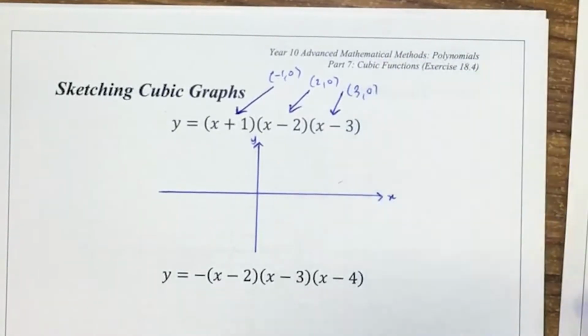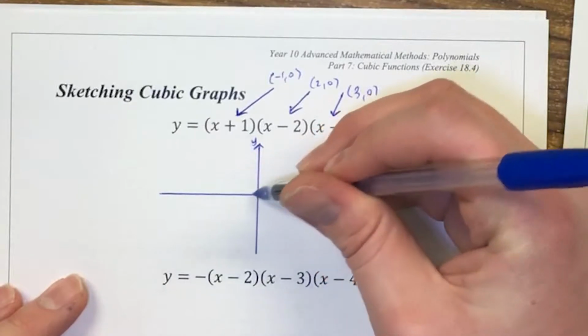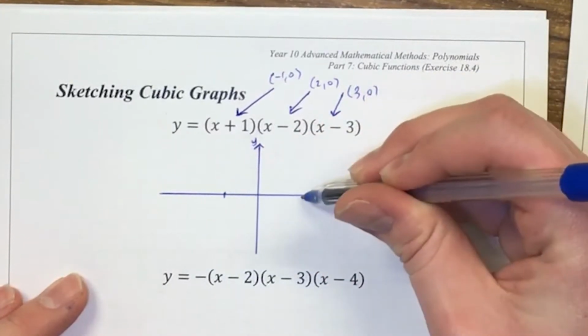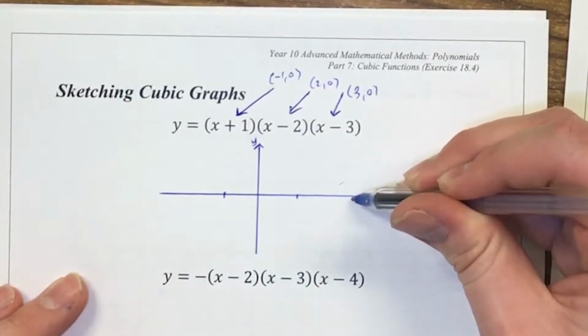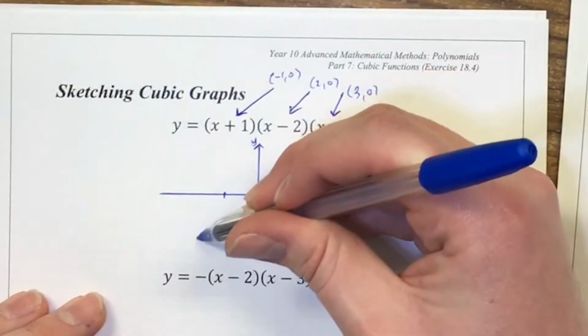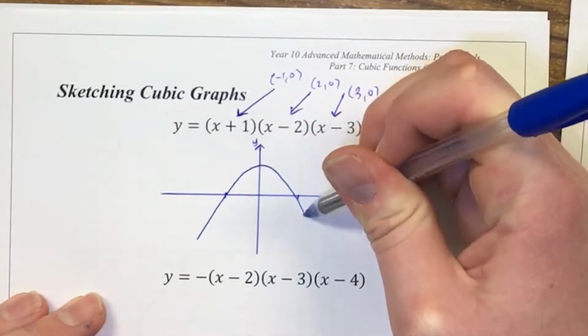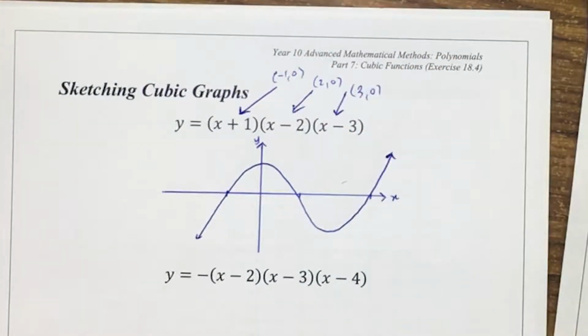Yep. So to sketch this graph, I would go: that looks like about a -1, that looks like a +1, that looks like it will be about +3. And then I would just sketch it through. So that's literally the level of accuracy.